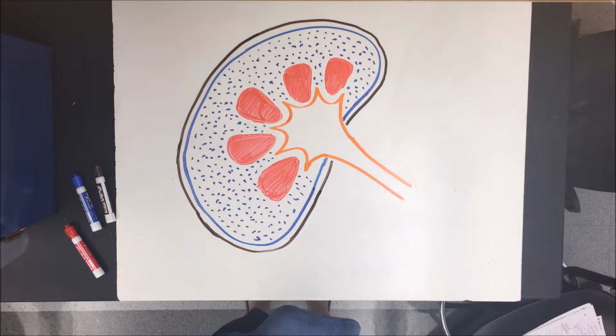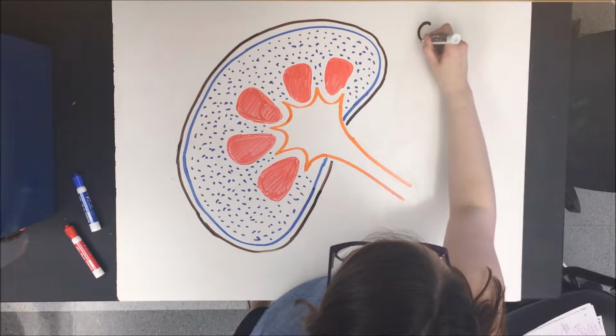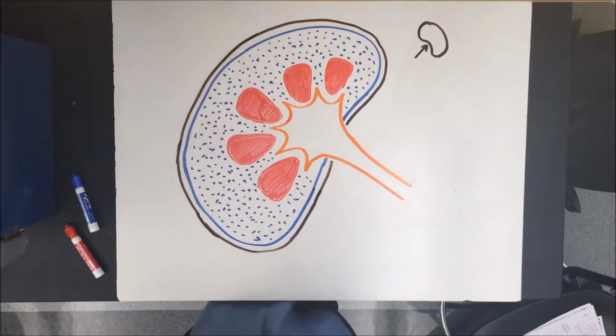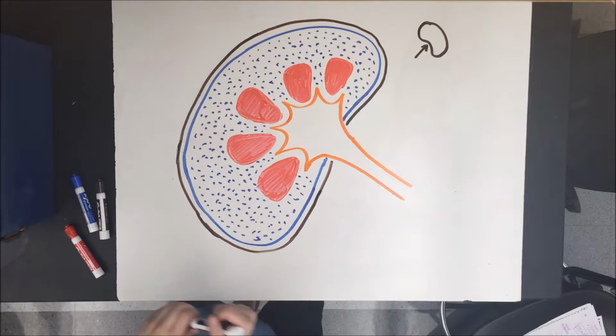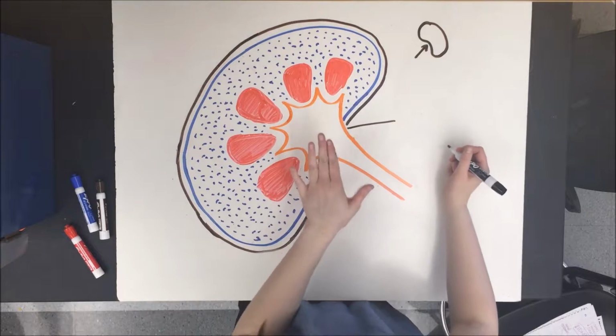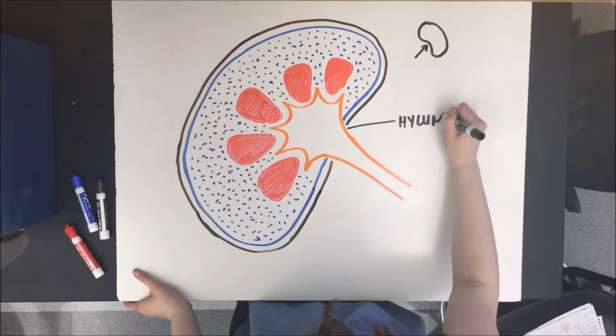And the first thing you need to know about the kidney is how it's shaped. So it's kind of this bean-like shape, right? Like this with this little indent here. This indent actually has a name, and it's called the hilum. So I'm not labeling any kind of structure here, it's just this indent. It's just a little tricky to label on the diagram.